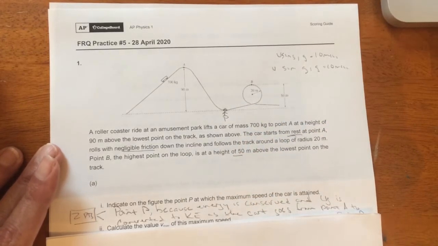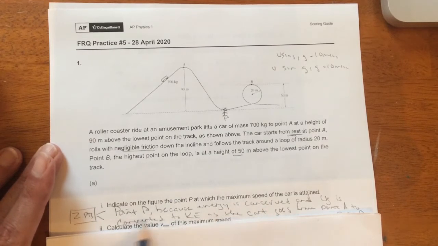But again, you can say point P, but you've got to put some words on it. You can't just say P. It's sort of a trap. They're expecting you to say, oh, I got my point P. You have to say why. Point P because energy is conserved and UG is converted to KE as the cart goes from point A to point P.